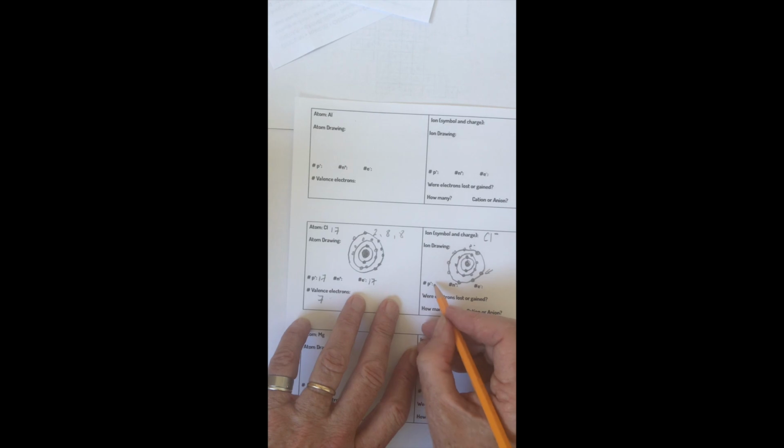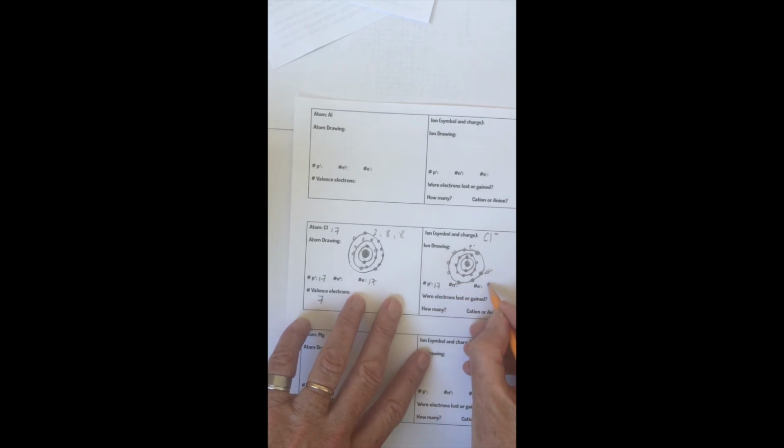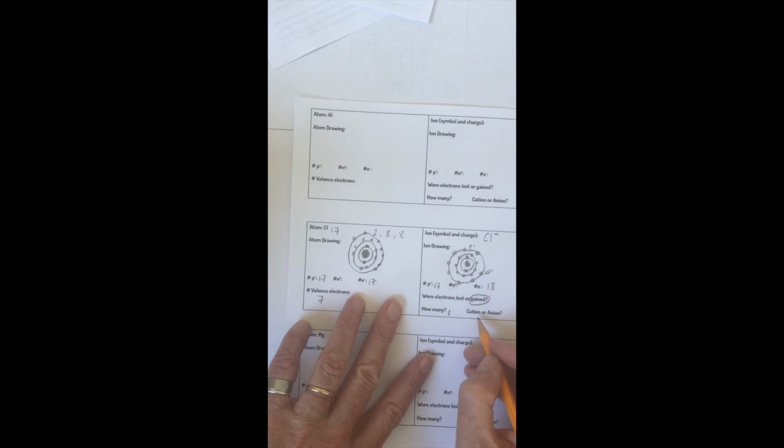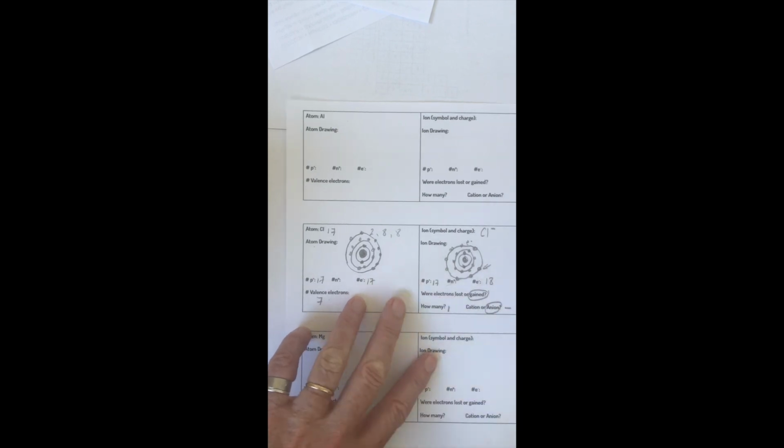So let's put them in. Protons, it had 17. Neutrons, we're not worried about. Electrons, it now has 18. 2 and 8 is 10, and 8 is 18. Were electrons lost or gained? They were gained. How many? 1. So that means it's negatively charged because it got a negative electron. So anions are negatively charged. So I hope that helps clear up any confusion with this assignment.